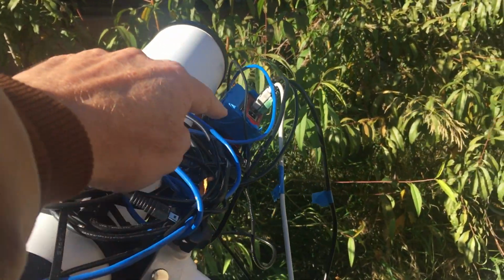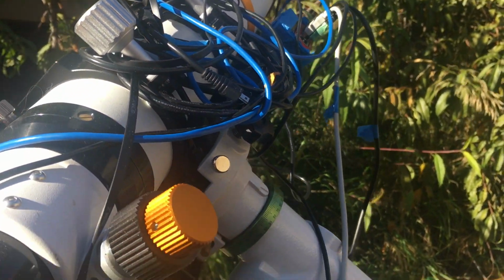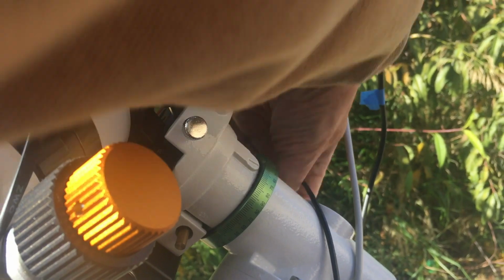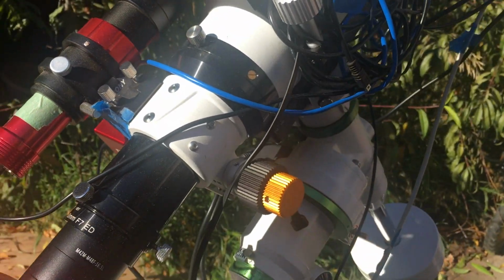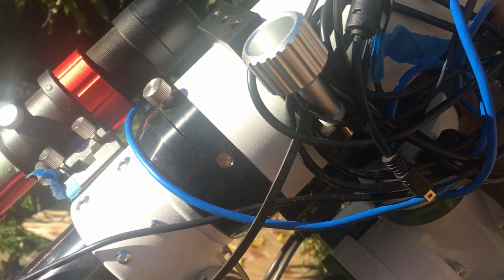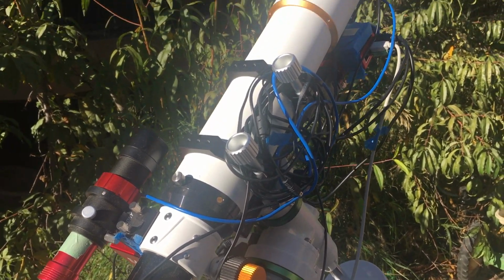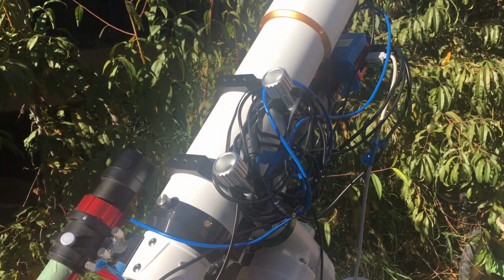So I flipped the ASIAIR back on, and I reset the clutches and pointed it back to north, like this. Tighten the clutches down. Hard to do this when I'm holding the phone. Turn the ASIAIR back on and then try to go to my next target, and the telescope went insane.